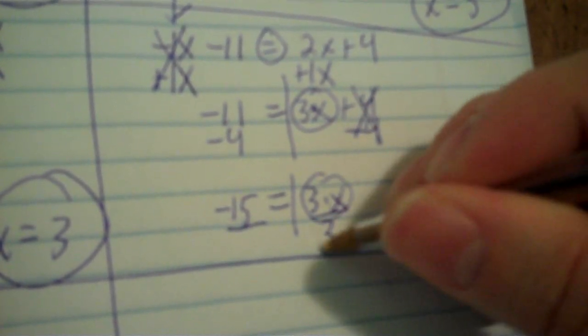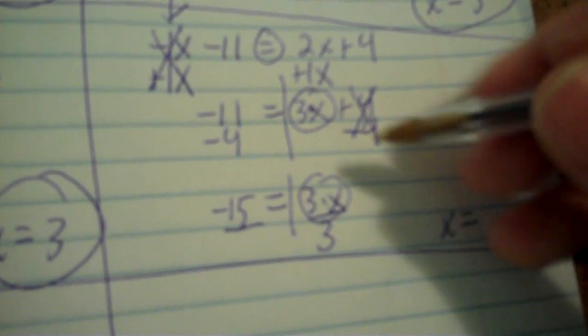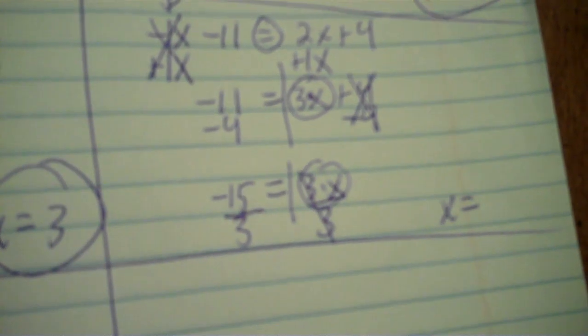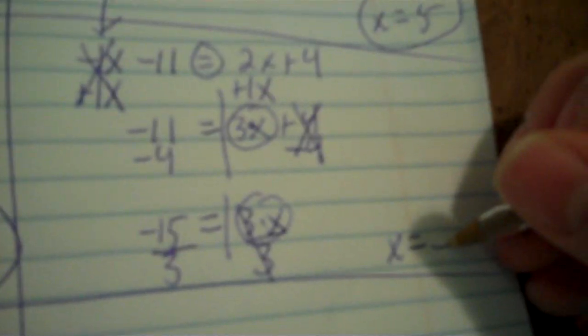And then divide both sides by 3. Not 15, 3. That's what you divide by, the x multiplier. Okay. Negative 15 divided by 3 is negative 5.